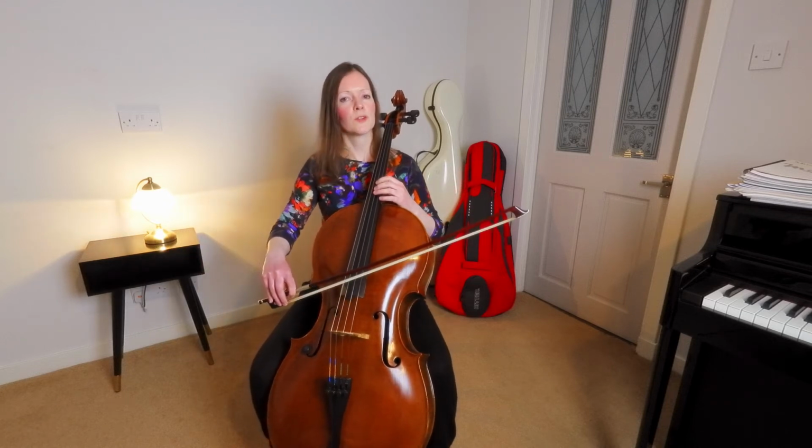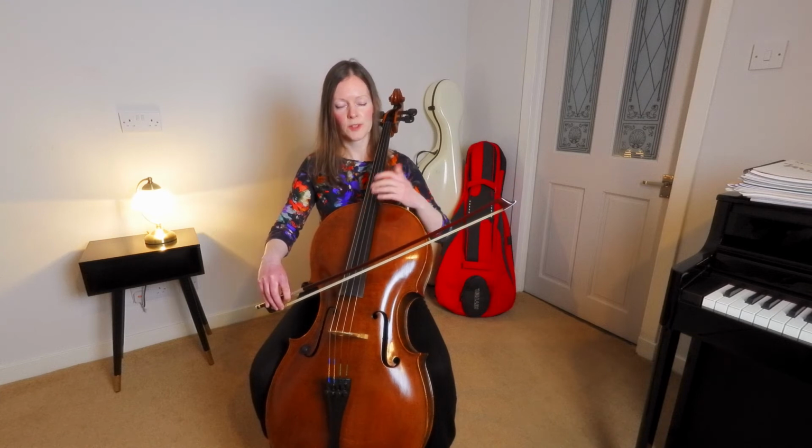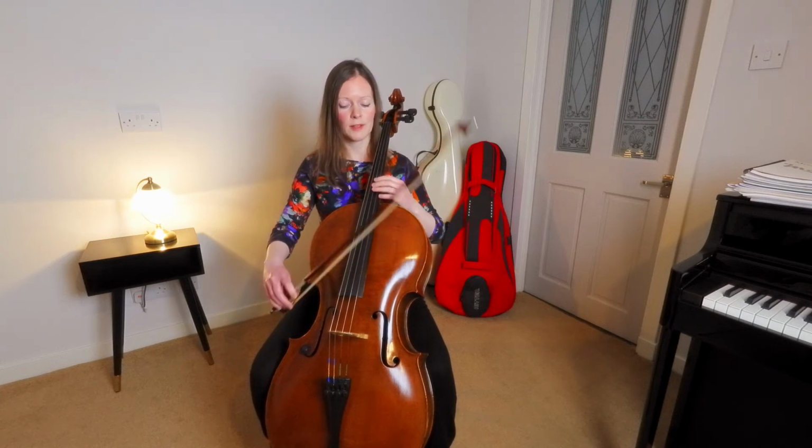So there are natural harmonics all over the cello, so I can use the D string as an example.